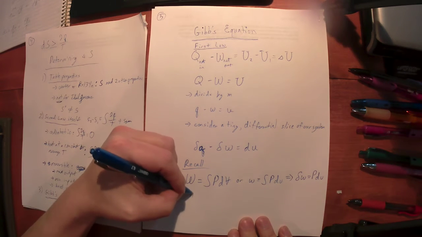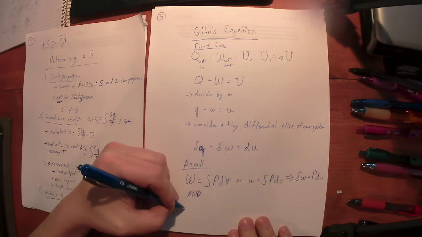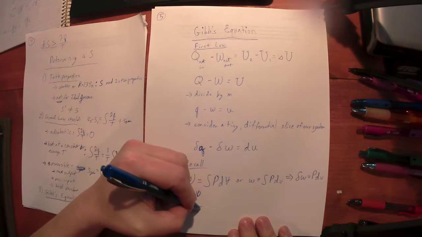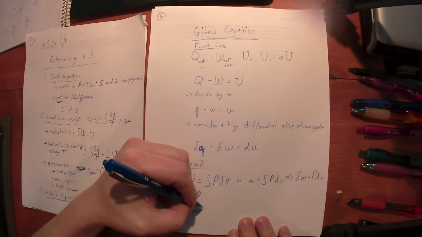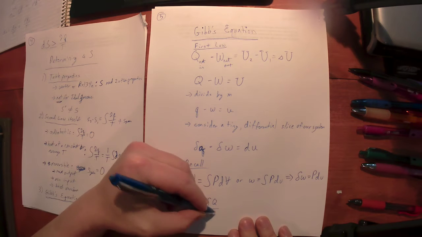And that a reversible change in entropy is equal to dq over temperature, right?